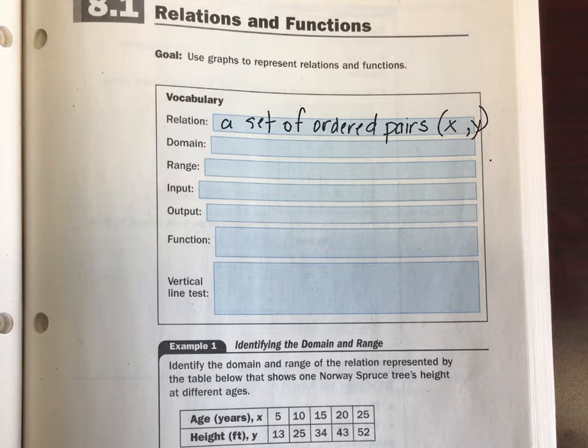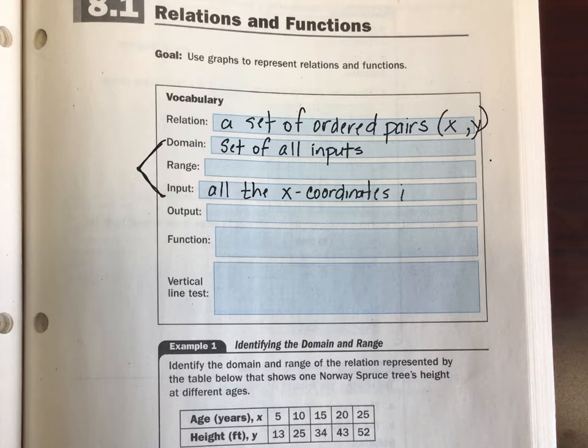The domain of a relation is the set of all inputs. Inputs are all the x coordinates in the ordered pairs, or in the relation.